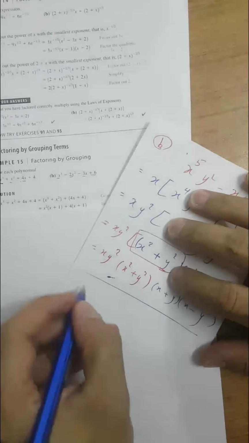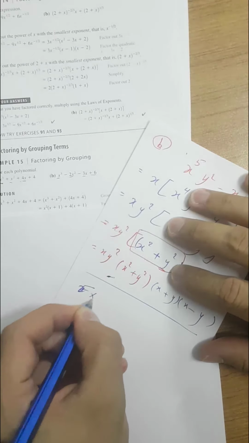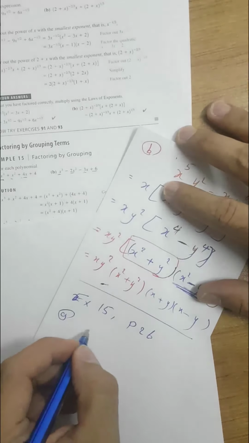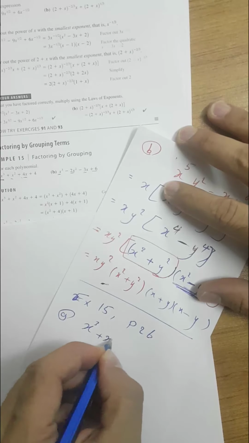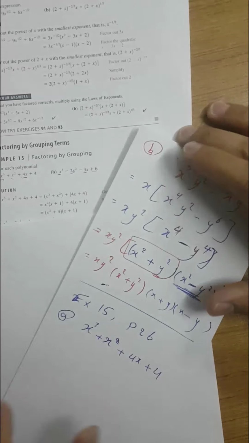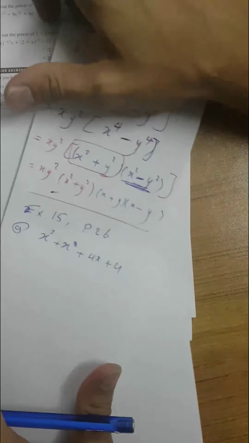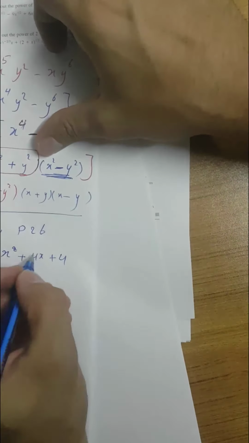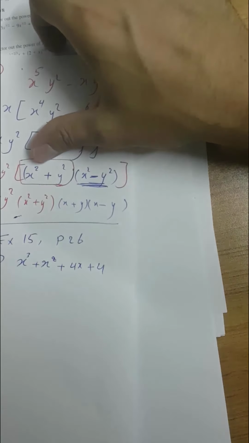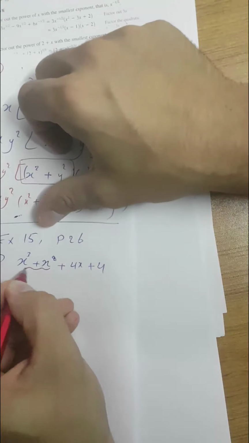We have, for example, this one, example 15 on page 26: x cubed plus x squared plus 4x plus 4. So if I have 4 terms, we will use factoring by grouping. It means to find the common factor between them and them.